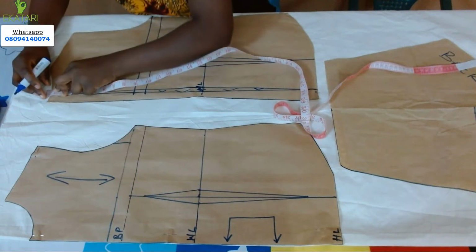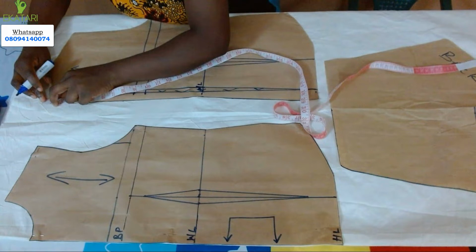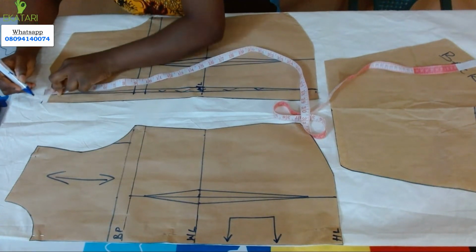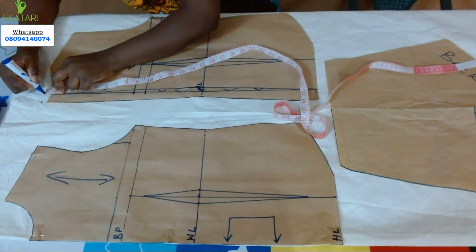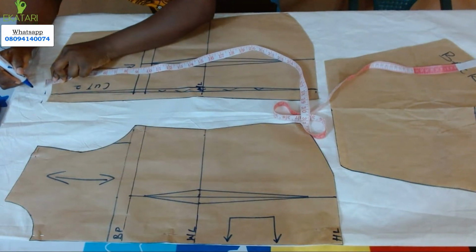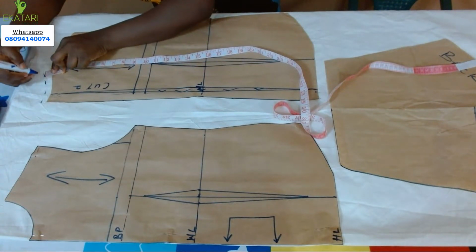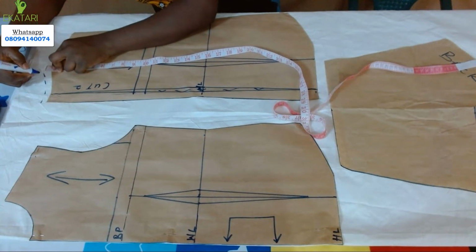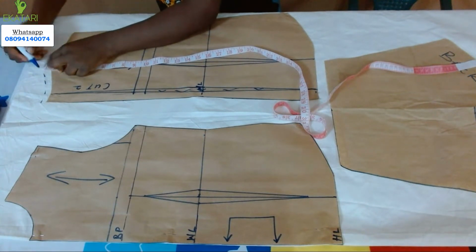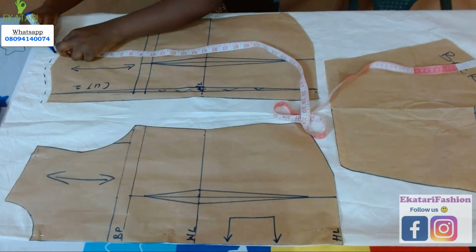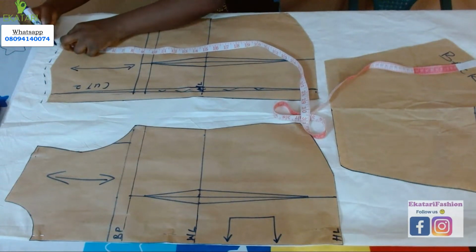For instance, I want to add half an inch here, so I'll just place it on mark. As a beginner, I advise you, I'm taking my time so you would understand it and you will know what to do. I'm just marking half inch, half inch, half inch all the way. So you need to do it patiently until you become familiar with doing it.